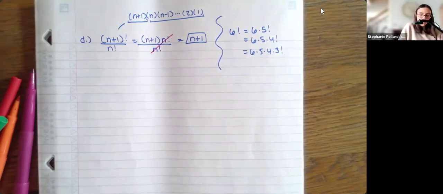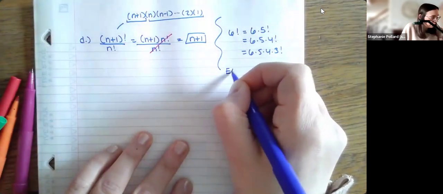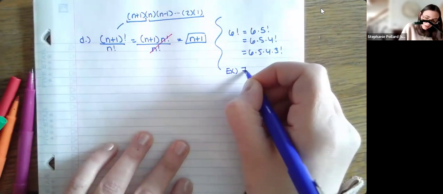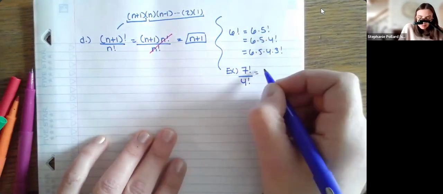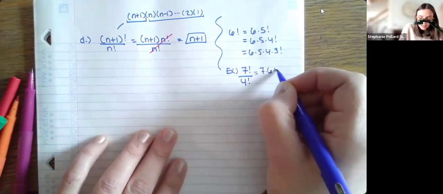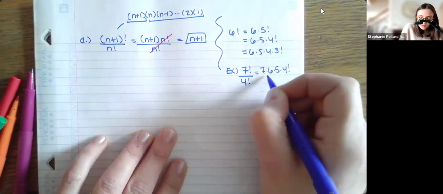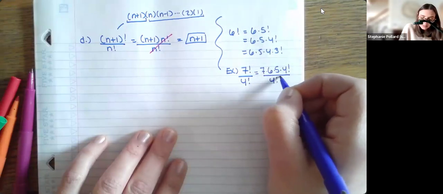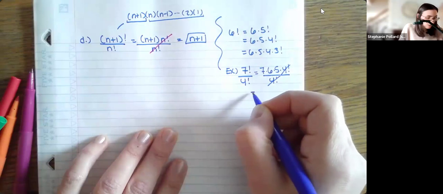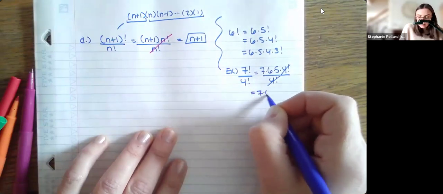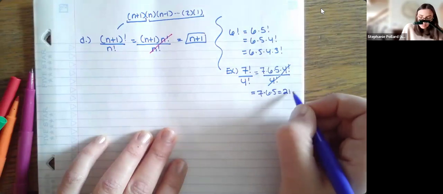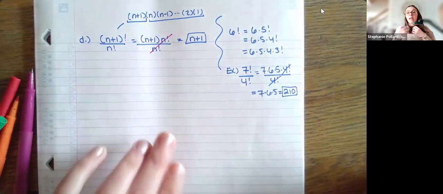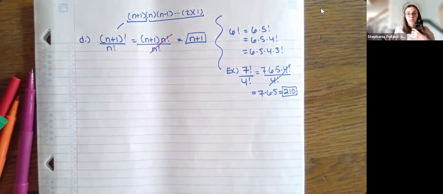Okay, just another quick example here, 7 factorial over 4 factorial. Well, I could write 7 factorial as 7 times 6 times 5, and then I'm going to stop at the 4 and leave that as a factorial because it's going to cancel with the denominator. So again, we really just pull off those terms as we need to, and then it makes the rest a little bit easier. Now I can multiply 7 times 6 times 5 to get 210.